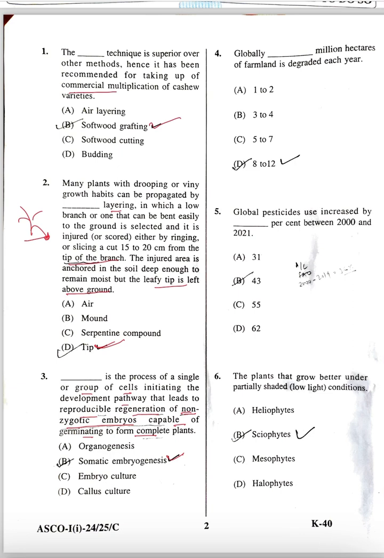Then the next question: globally dash million hectares of farmland is degraded each year. It is about 12 million hectares, so the answer will be 8 to 12. Then globally, pesticide use increased by how much percent between 2000 and 2021? According to the FAO, the Food and Agriculture Organization, from 2000 to 2019 there was about a 36% increase in pesticide use at the global level. As here the data is 2000 to 2021, it will be more than 36, approximately about 43%.